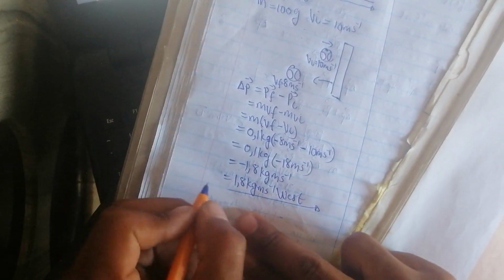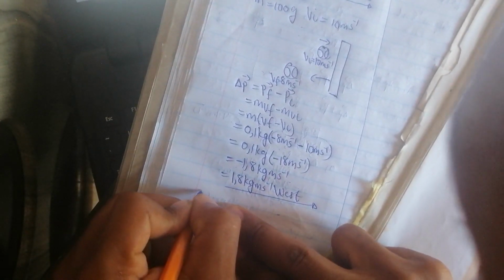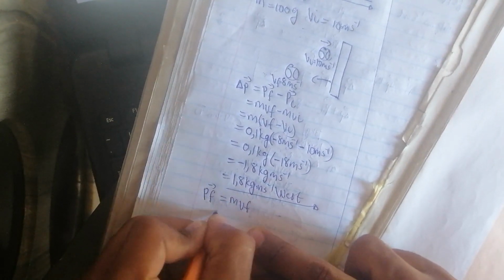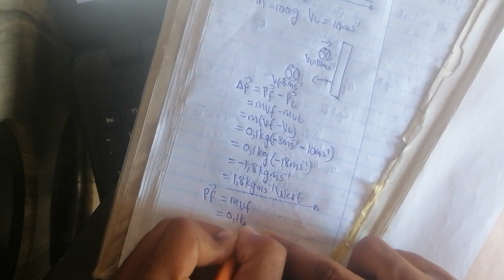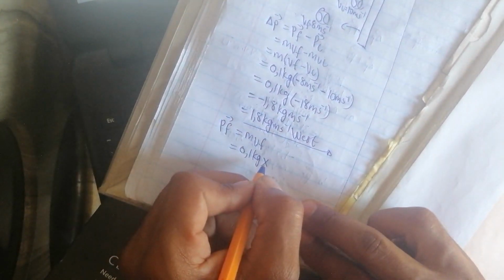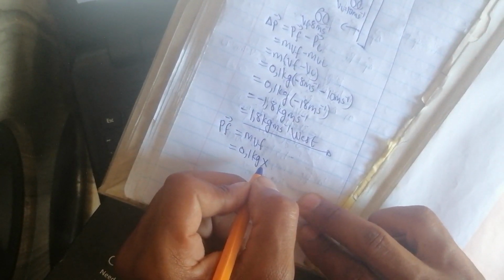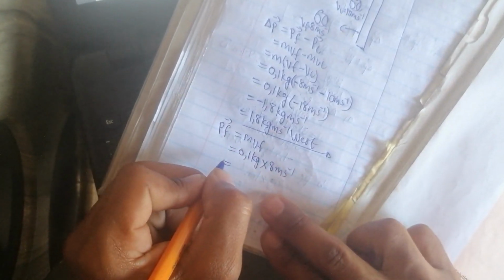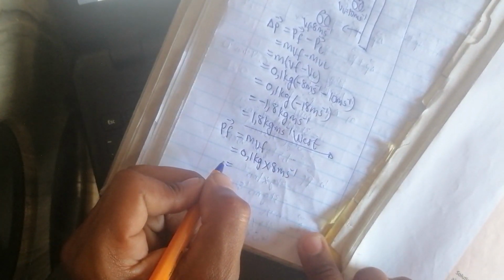Right, and then from there, what is it that we want to do? Number B, they say use a vector diagram to illustrate the relationship between initial, final, and change. So that is fine. We know that we can calculate the final momentum as mvf, which is 0.1 kilogram multiplied by the final velocity, which is 8 meters per second.